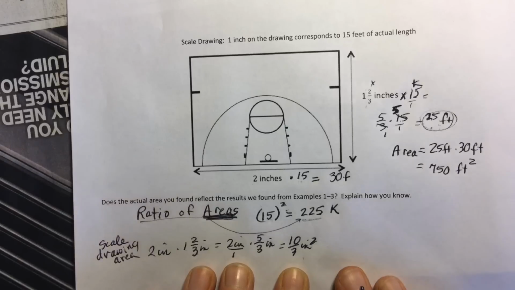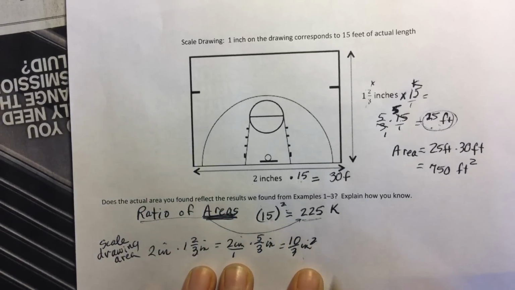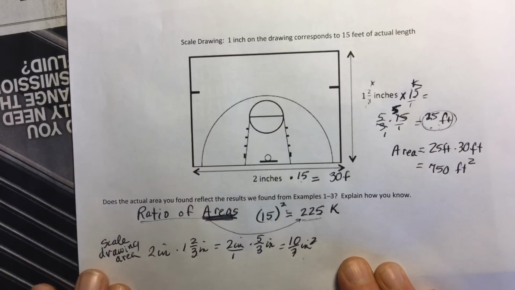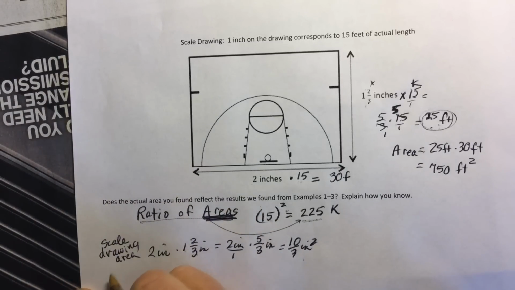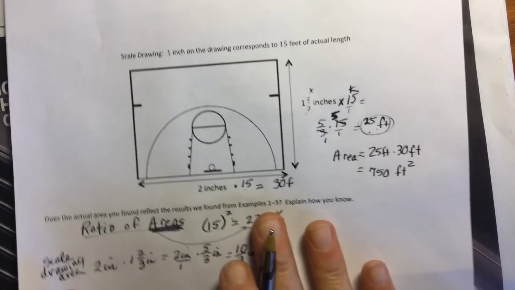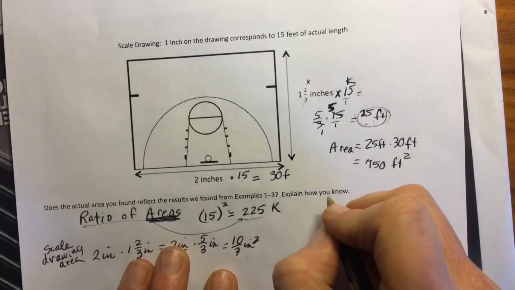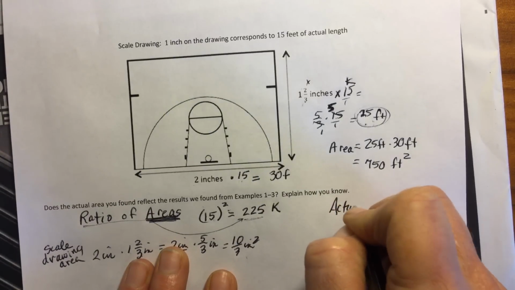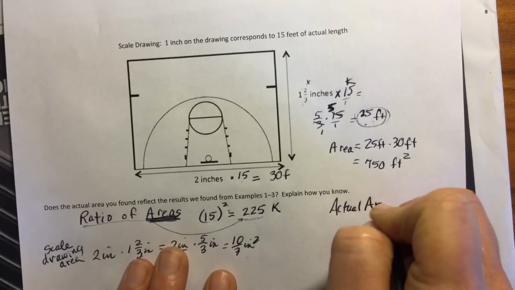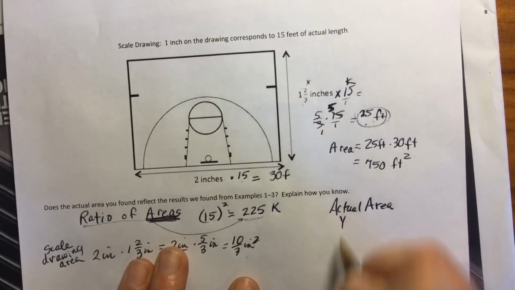Now if we want the actual area of the court, we can say that the actual area, we're going to call that y.